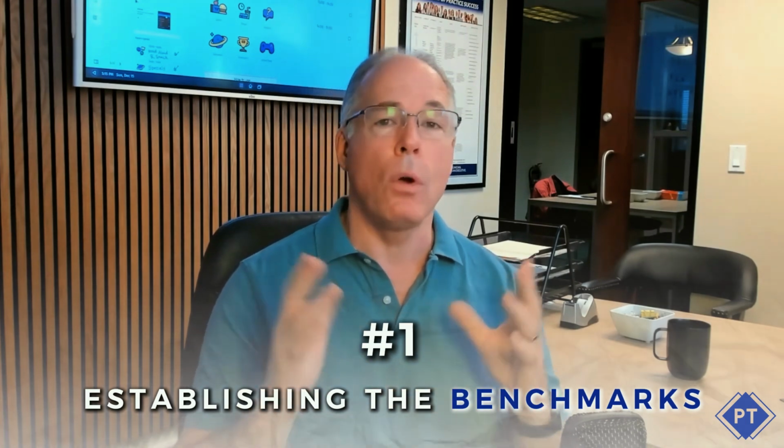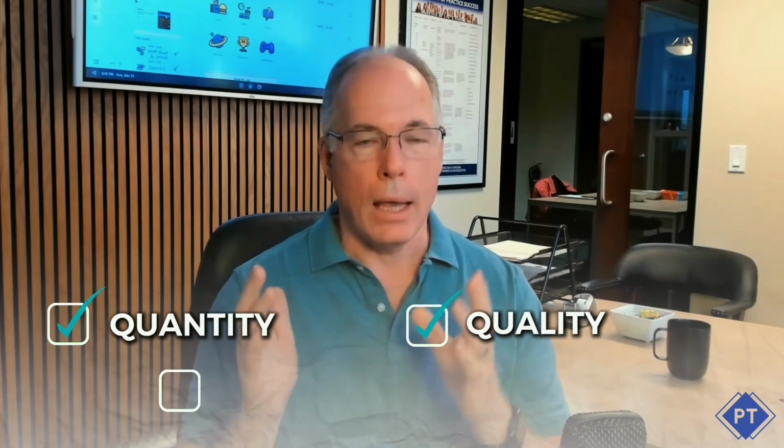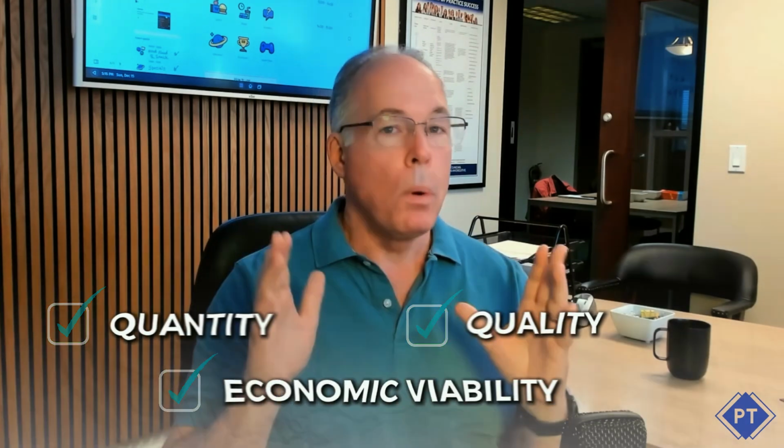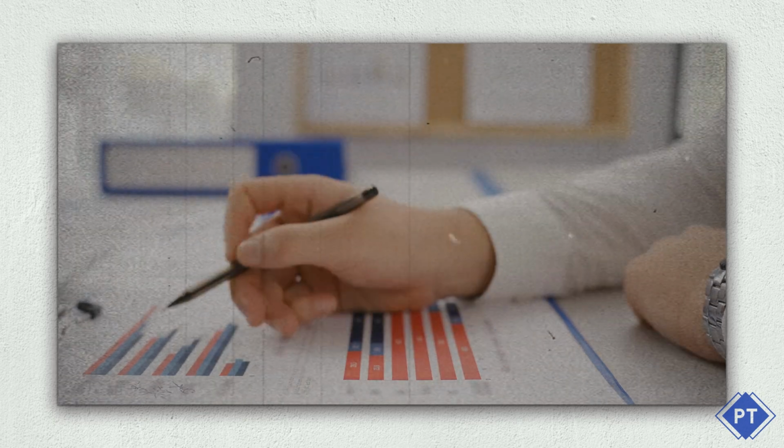The very first thing is we do have to establish the benchmarks that evaluate the quantity of care being delivered, that also evaluate the quality of the care being delivered, and also the financial viability of the care being delivered. Are we actually billing appropriately? Would be one way to look at the third part. Quantity, quality of those benchmarks, and the economic viability of your benchmarks. So when we establish the benchmarks, we might look at the first one being the arrival rate, not just your clinic arrival rate, but each clinician's arrival rate. Because if you want to evaluate your clinicians against established benchmarks, you got to evaluate them against what you expect.